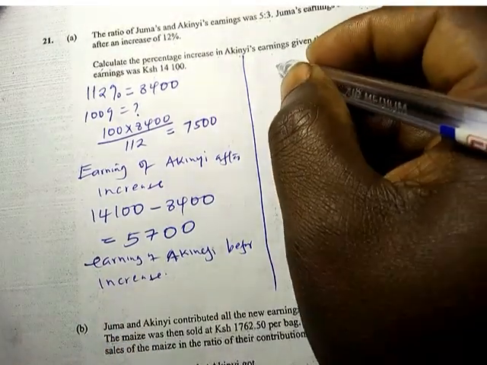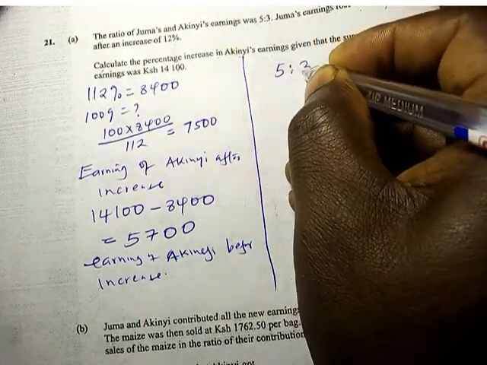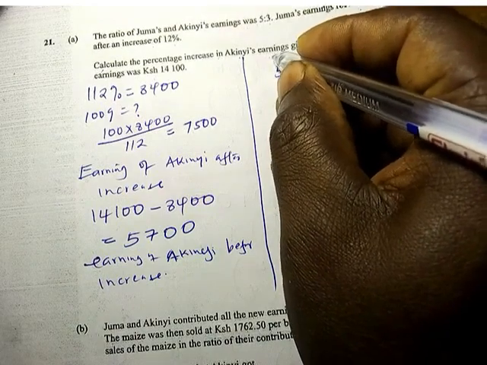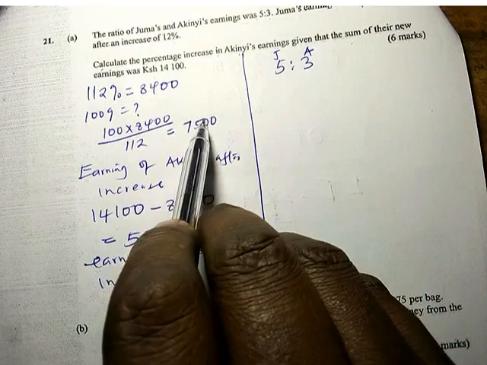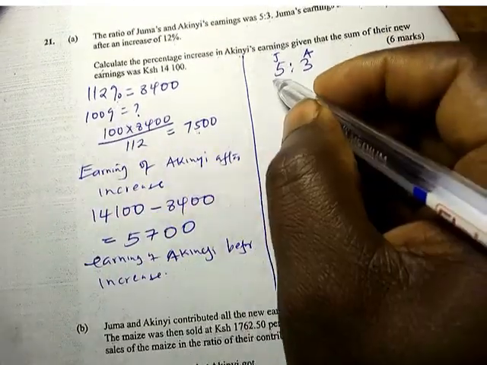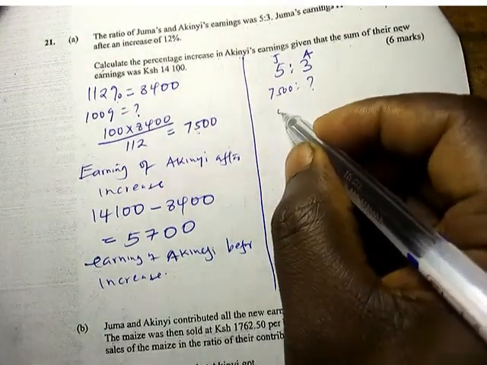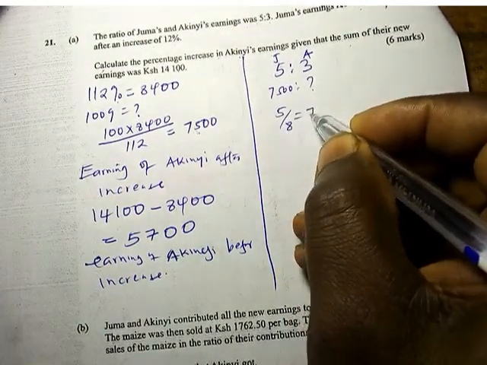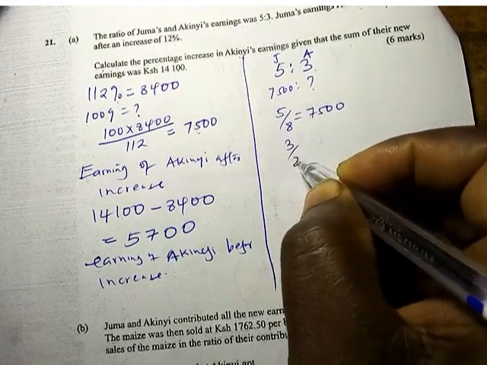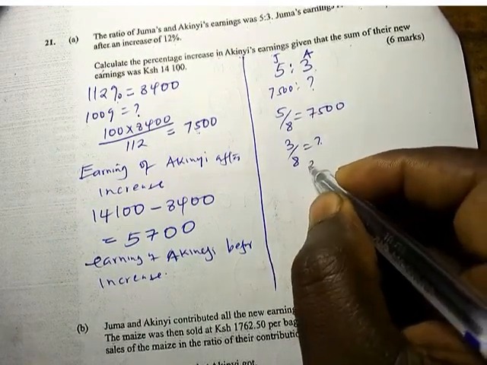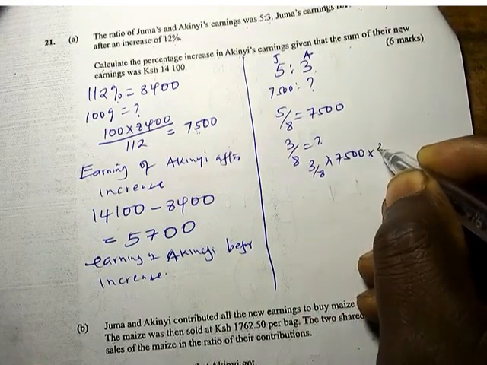So they were being given in the ratio of 5:3. So this one is Juma, this one is Akinyi, right? But we know the ratio before an increase at Juma, it requires 7,500. Huyu hatujui. So tunaweza sema 5/8 equal to 7,500. Tutauliza 3/8 itakuwa ngapi? Itakuwa 3/8 times 7,500 times 8/5.